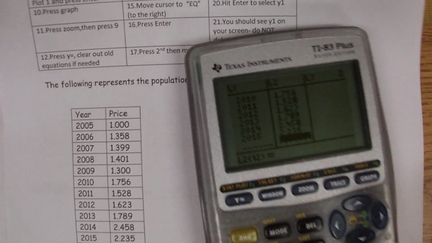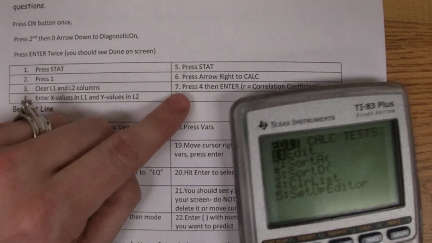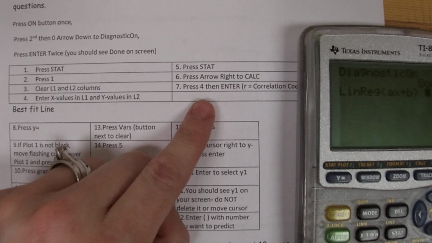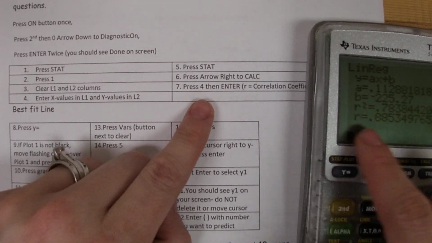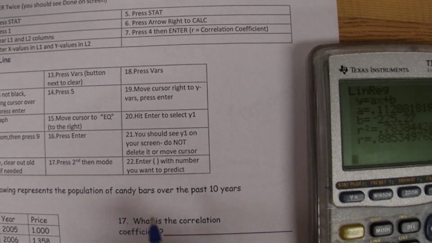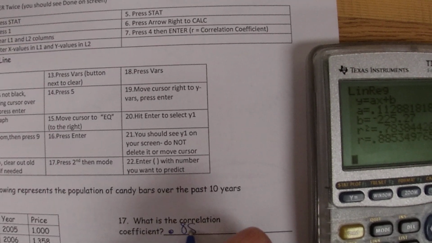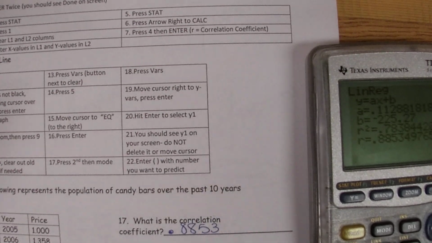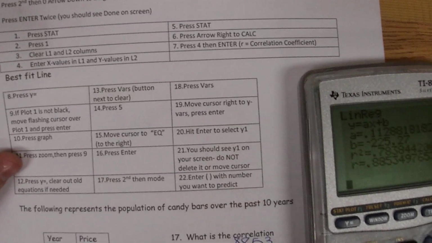Okay, then once we have all the data entered, we are going to press stat. We're going to arrow right to calc, press 4, and then enter. This R is going to be our correlation coefficient. If you don't see the R here, then you did not turn your diagnostics on. Just give me some decimals is fine. Okay, then we'll keep going.